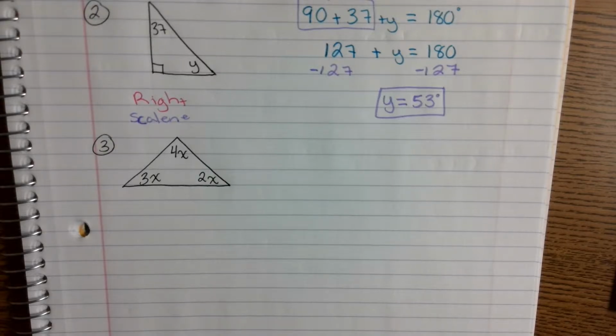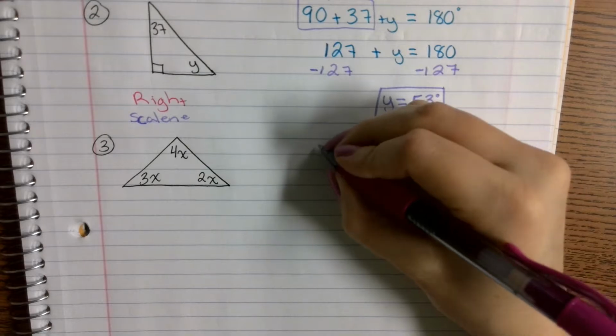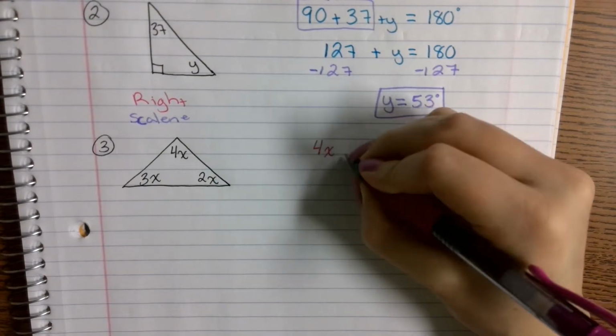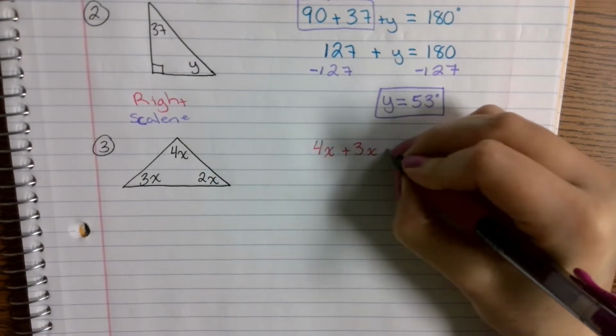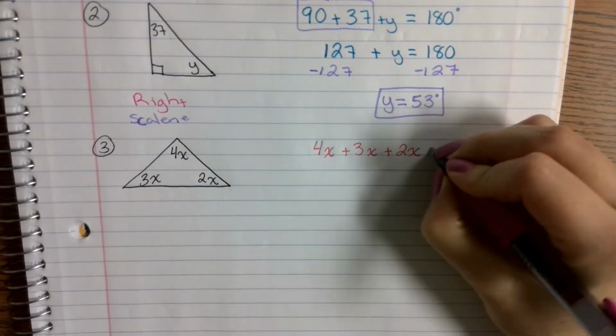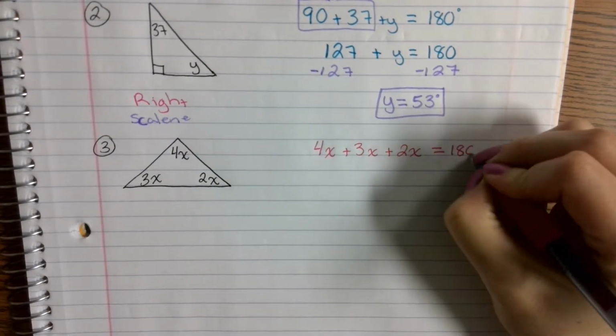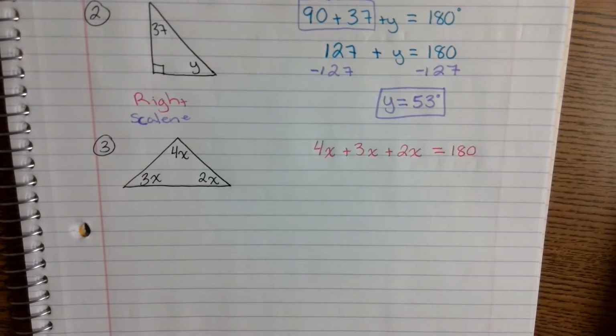Given that triangle, what's the setup of the equation going to look like? Emiliano. Good. 4x plus 3x plus 2x is equal to 180. Let's simplify. Salomon?